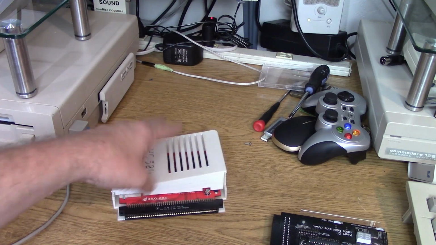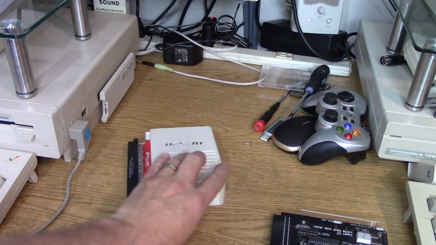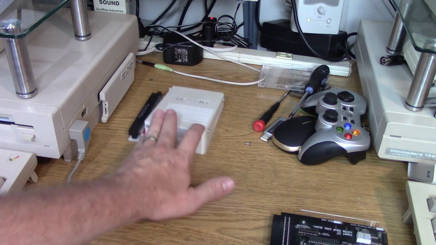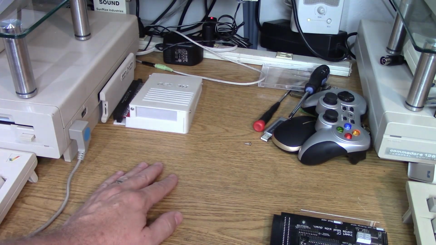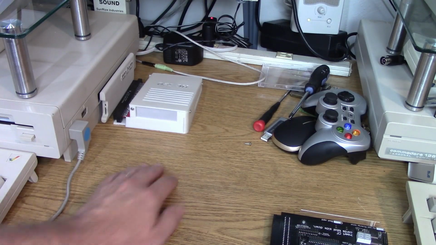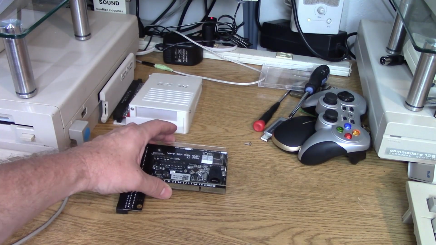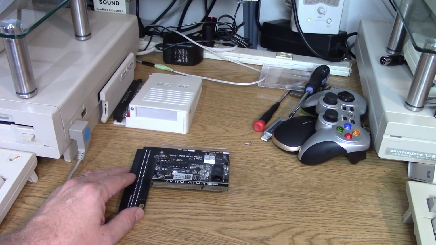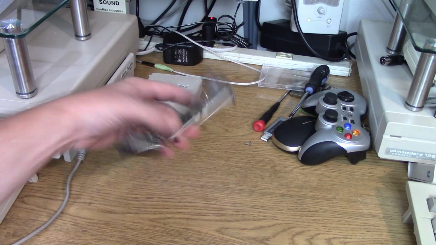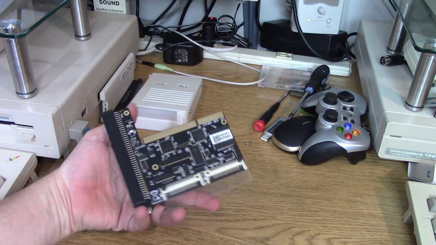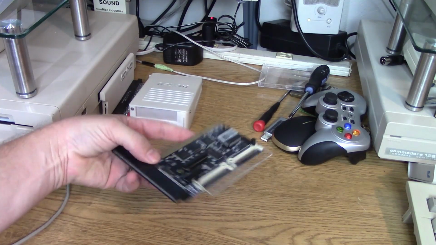Where you compare that to the classic 520, which has to install backwards like this, you can see that's a nice big bulky thing that sticks out the side. Or the ACA 500 Plus, which is another device that has to stick out the side and is big and bulky.